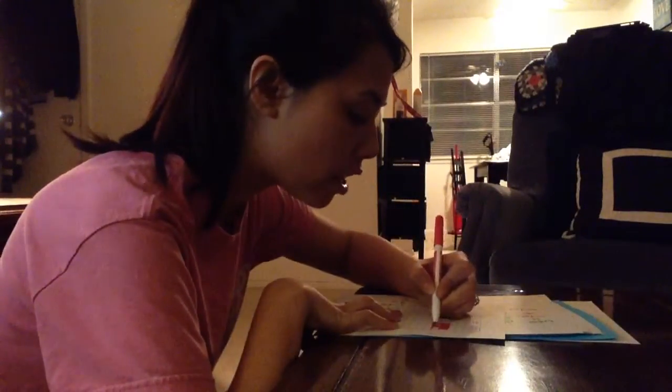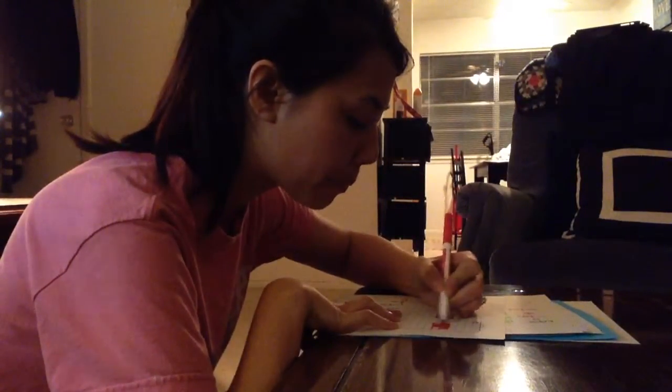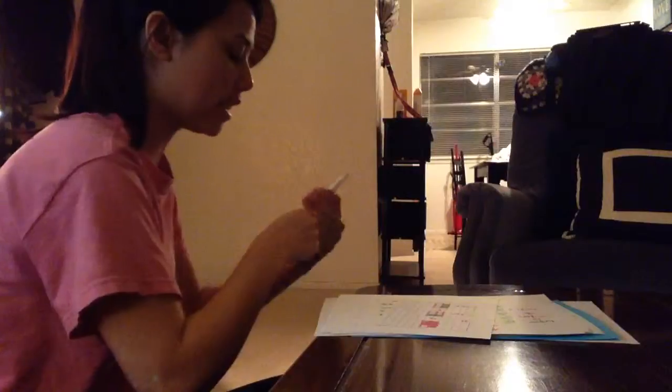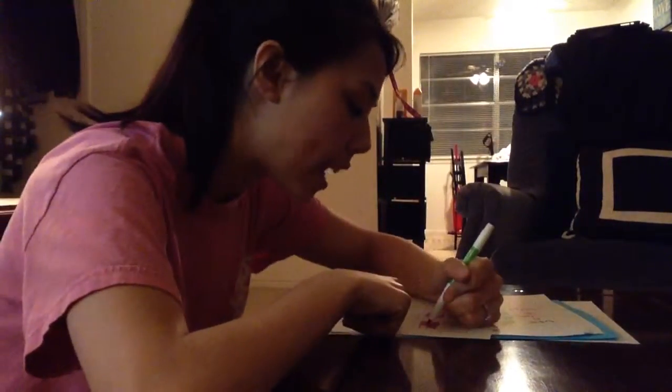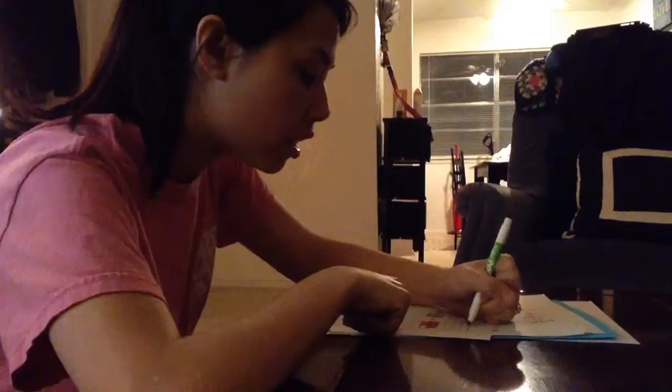So I'm going to shade 2/6. Now you guys can see that we have 5/6 shaded of the square. So just like our number line, we have 5/6 as our answer. There you have it.